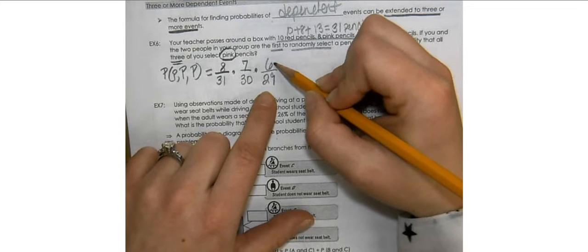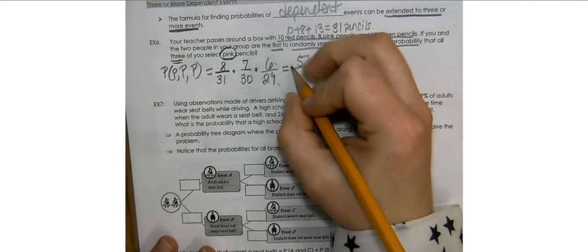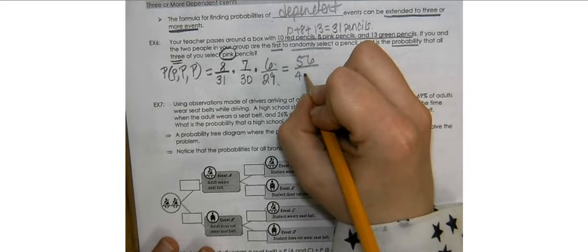There are only 6 pink pencils left out of the 29 pencils remaining. And we would just multiply all of those fractions together. And when you simplify the fraction, you'll end up with 56 out of 4,495. And that is your answer.